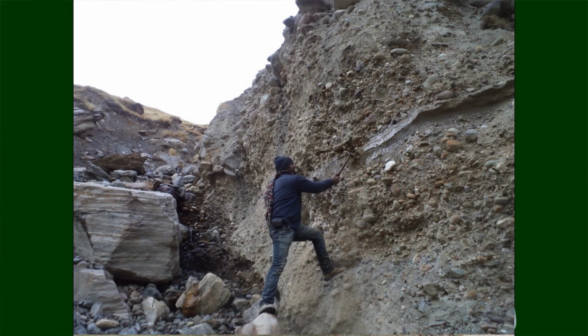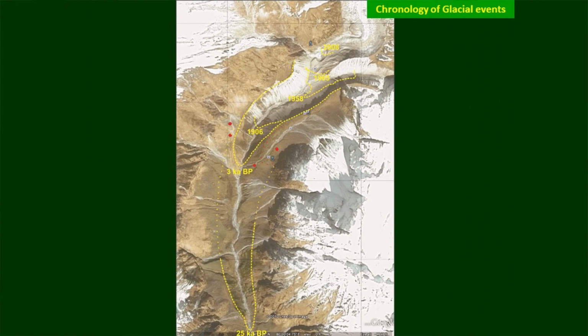Suitable samples means those samples which would have been exposed to sunlight for enough time that the signal is bleached. As we know, moraines are composed of unstratified and unsorted sediments, so we have to look for those sediments which have had enough exposure to sunlight so the signal is bleached. We see in the photograph that there is a sand lens within the moraine, so we collect samples from these sand lenses and take them to the laboratory. After getting these samples dated, as Morthekai said in the last presentation, we get ages of different moraines. So we establish the chronology of glacial events.